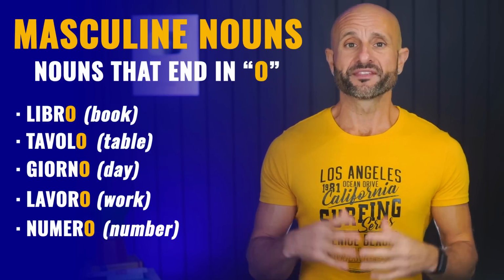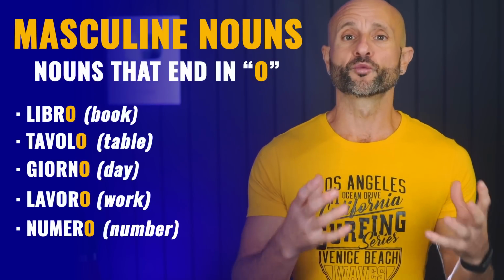Numero, number. These are all examples of masculine words in Italian. Now, there are cases that will confuse you where the noun gender of a word does match the biological gender of the living being that the word is being referred to, typically humans. So nouns that refer to males are also masculine in gender.